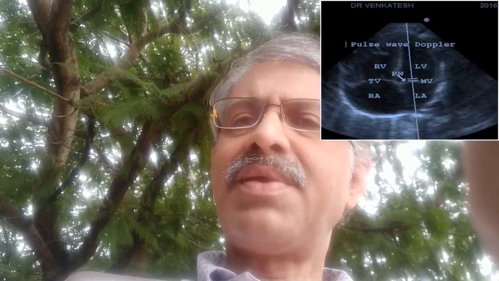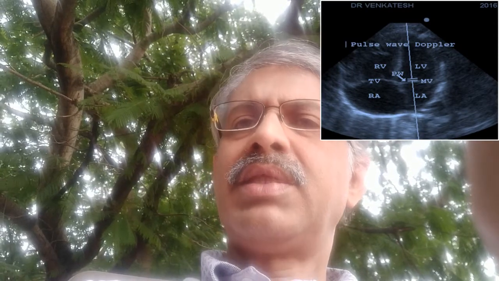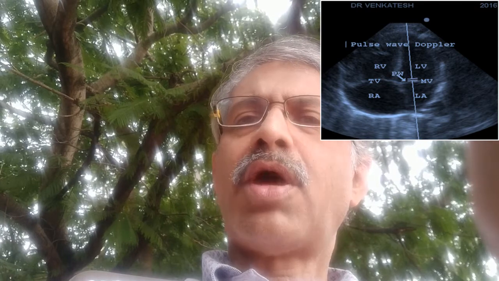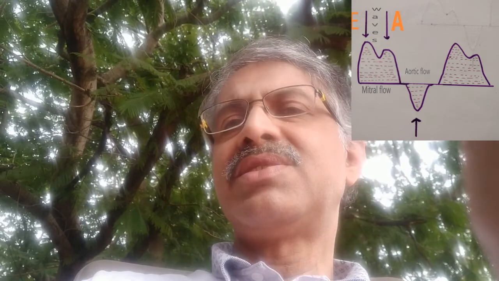Identify the mitral valve and the pulse wave Doppler gate is kept just below the annulus of the mitral valve. You get this E by A wave. This E by A wave is the positive deflection you see.